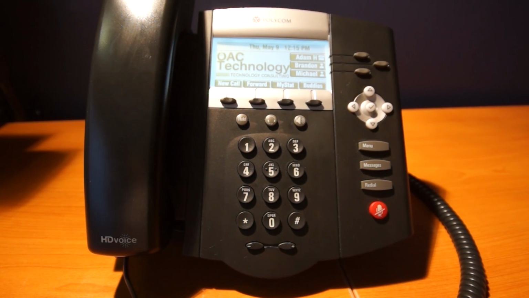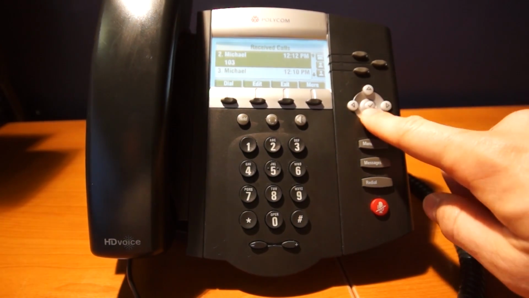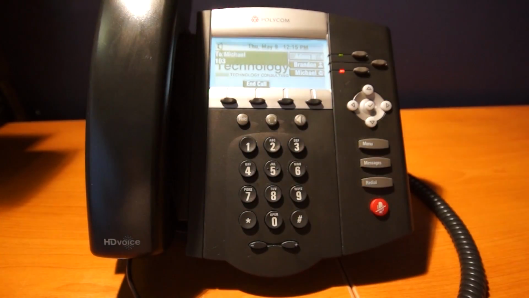To call back a recent caller, push the left arrow from the home screen to view your recently received calls. Again, use the up and down arrows to scroll through and push the dial soft key to call them back. OAC Technology, this is Michael.